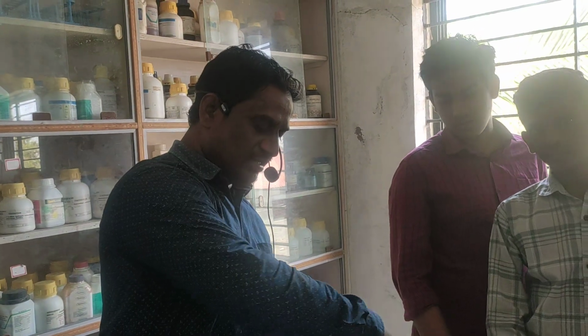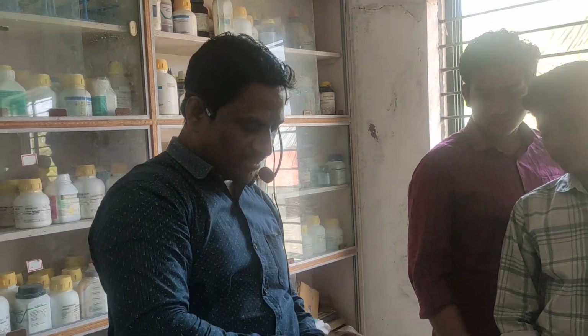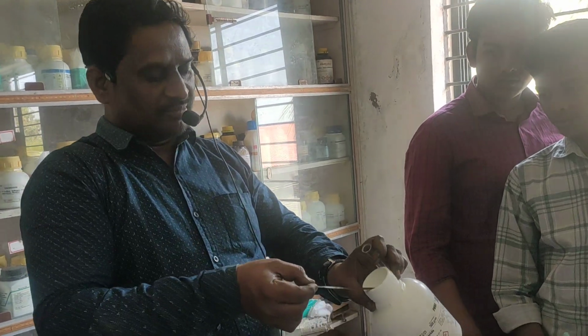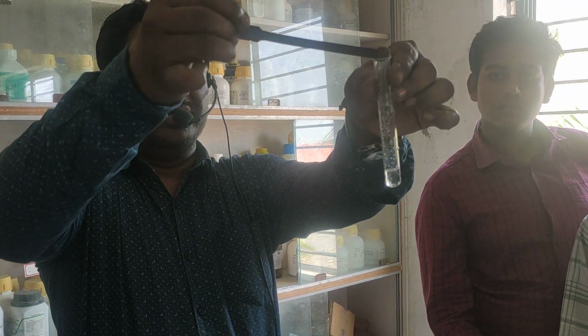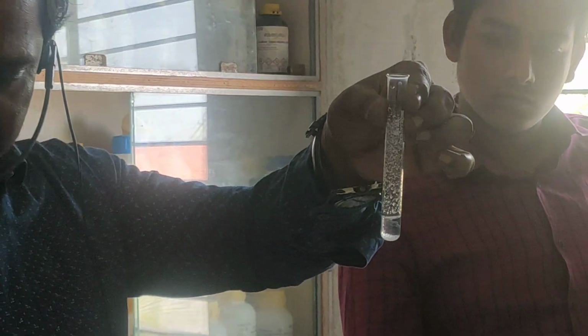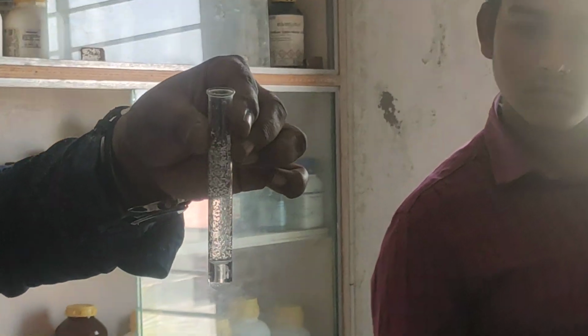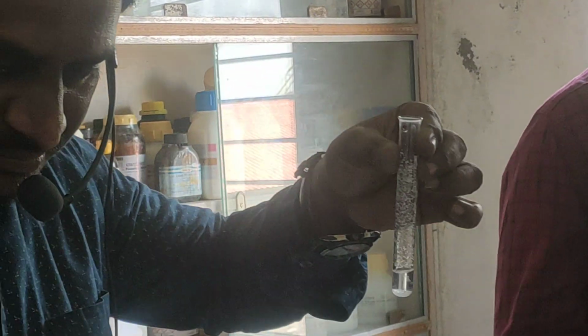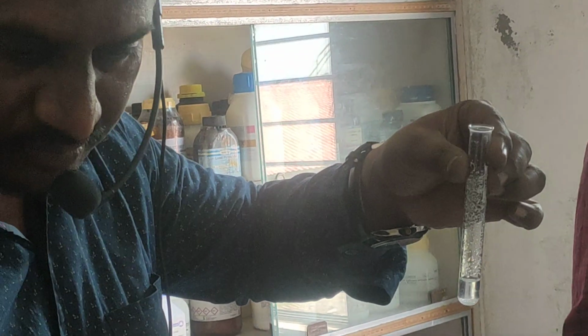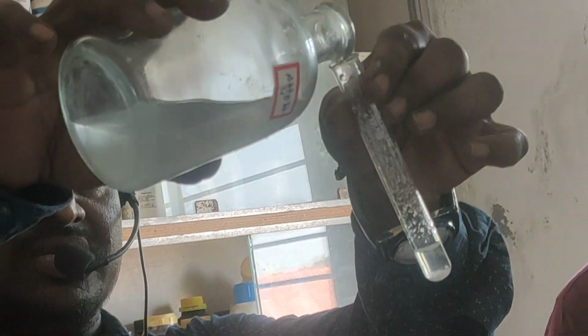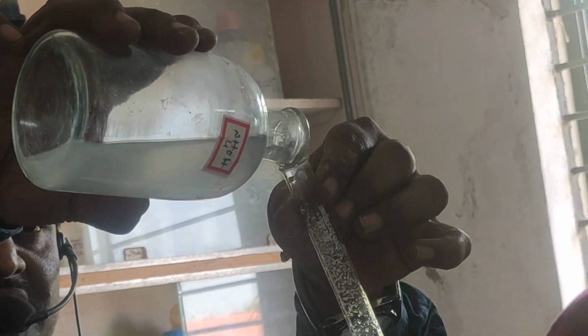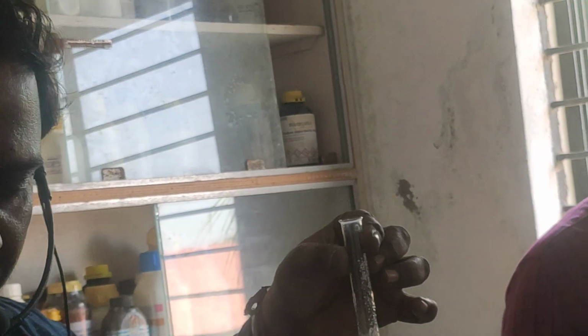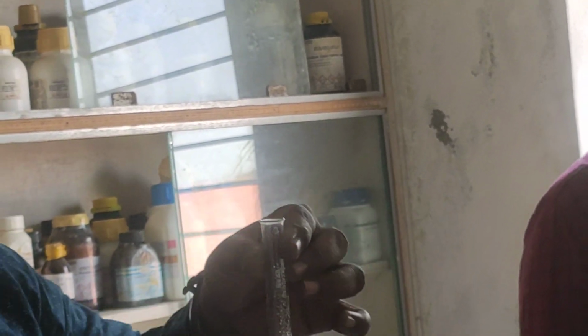For this original solution, I am adding ammonium chloride. Along with this ammonium chloride, I am also adding ammonium hydroxide, NH4OH. Along with NH4OH, what should we add? Ammonium carbonate I should add. Here it is, ammonium carbonate.